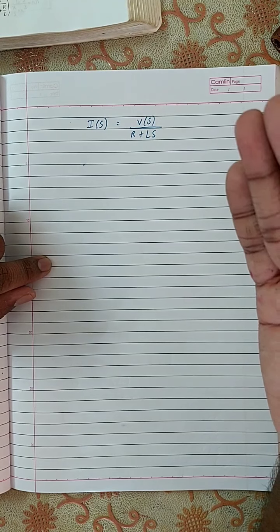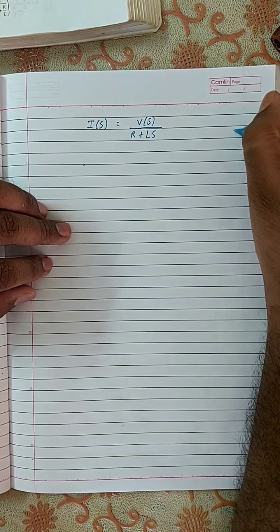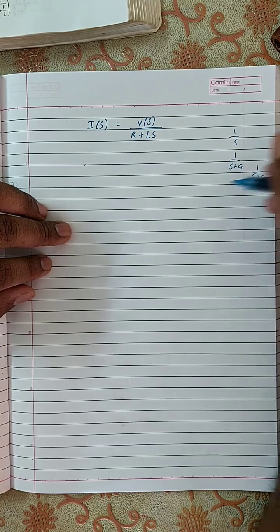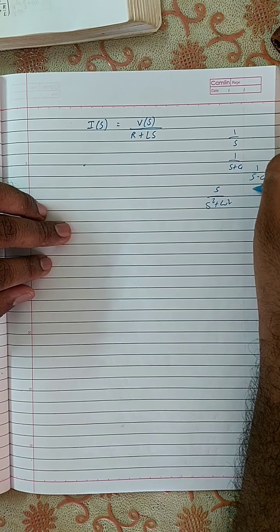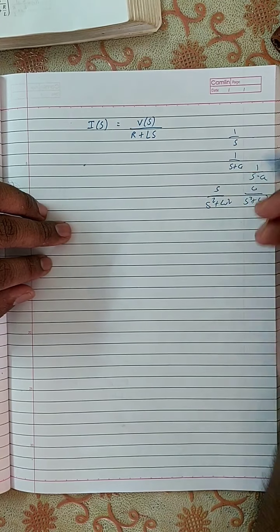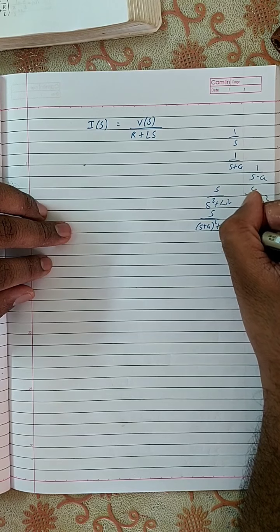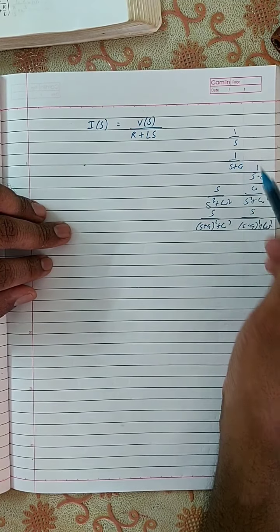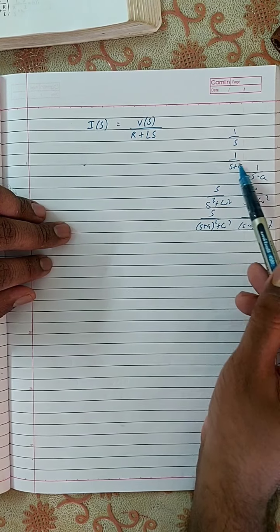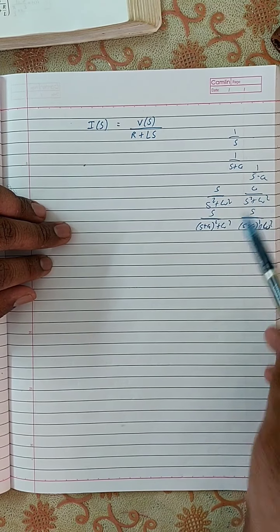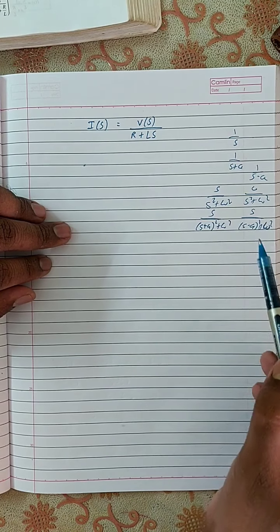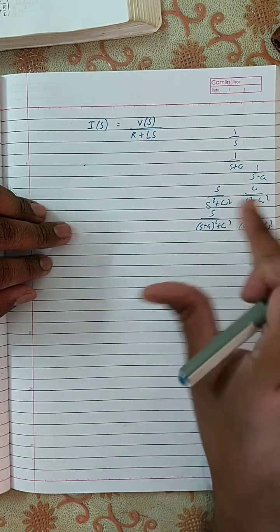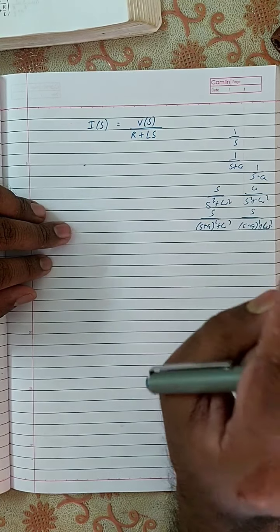If you look at all the formulas you have studied before, the denominator will either be s, or s plus a, or s minus a, or s square plus omega square, or s square minus omega square, or (s plus a) the whole square plus omega square, or (s plus a) the whole square minus omega square, and so on. The numerators are either 1, s, or omega accordingly. So this is how the denominators of the Laplace transform formulas you have studied look, right?